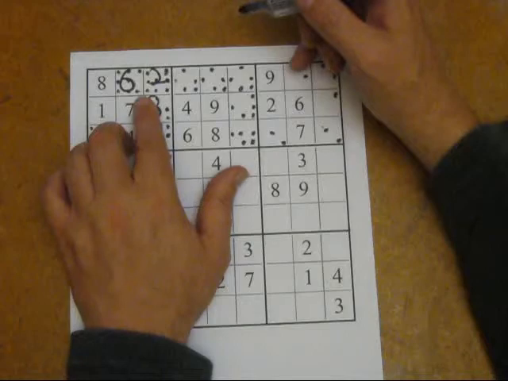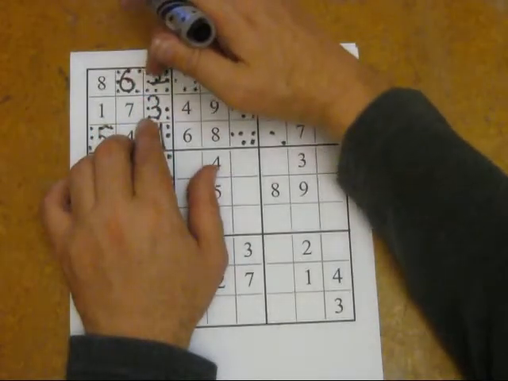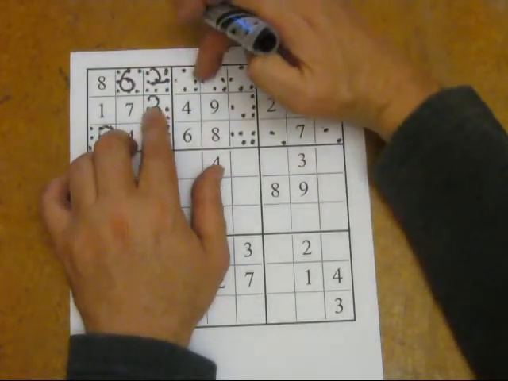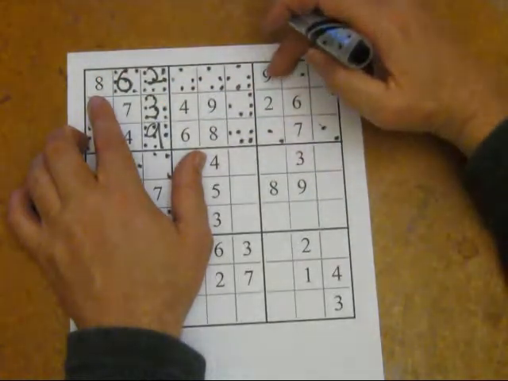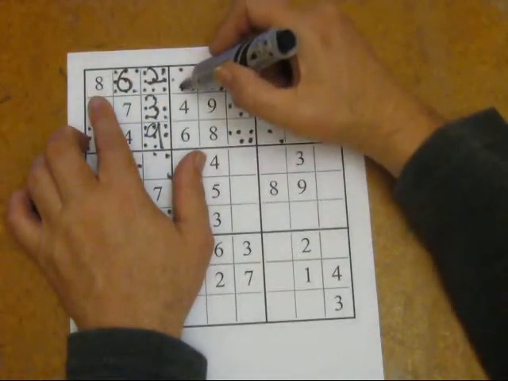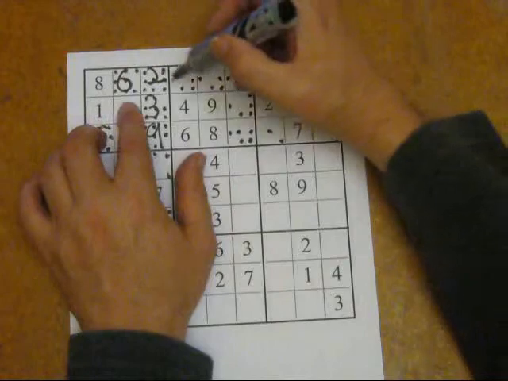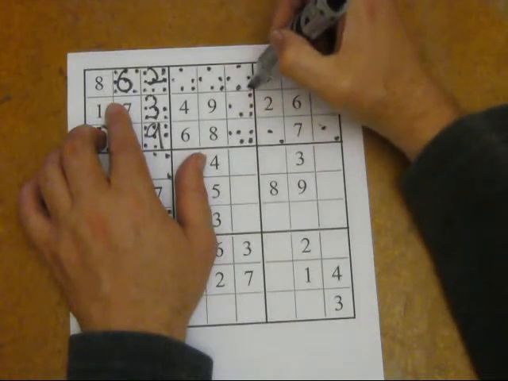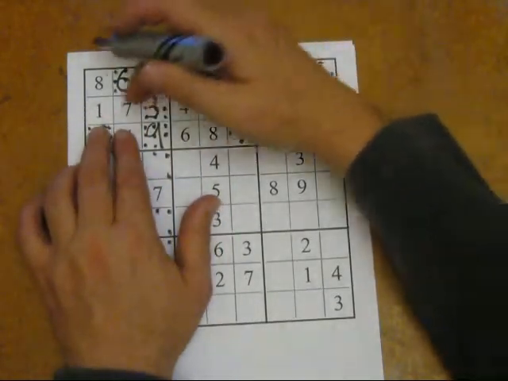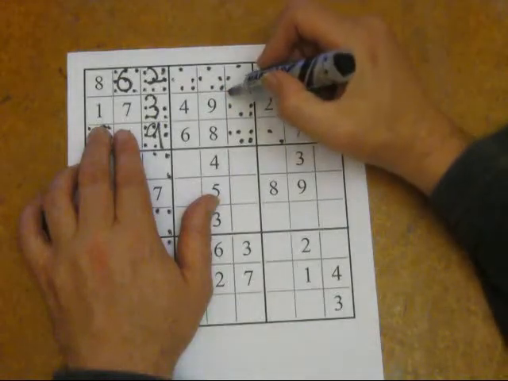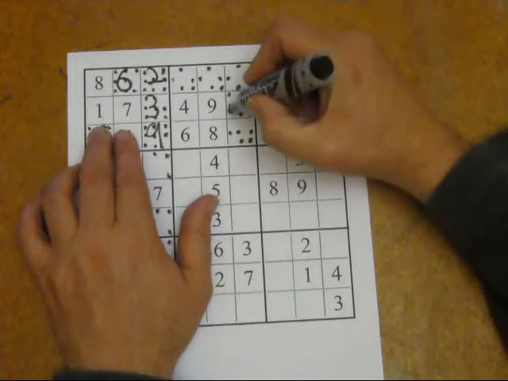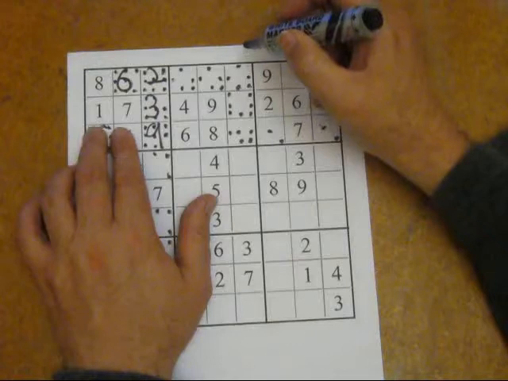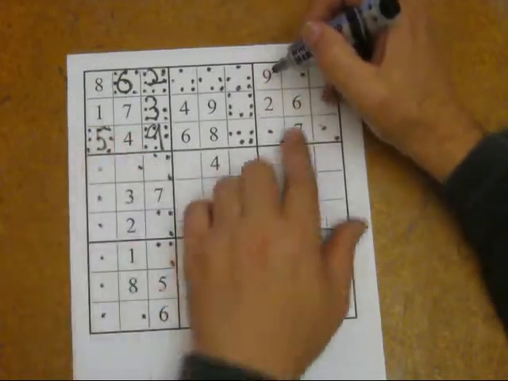I look along the rows. Because I've been putting dots in as I go, I don't have to do these numbers. They've already got their dots put in. I don't have to look at these printed numbers. So this cannot be an 8. It cannot be 9 on that row. For this row, this cannot be a 1 or a 7. And it cannot be a 2 or a 6.